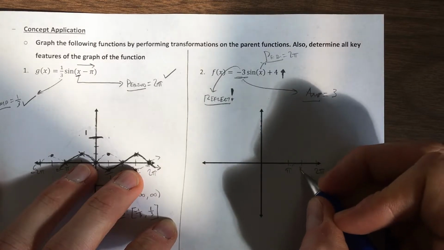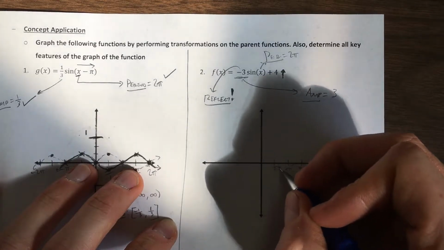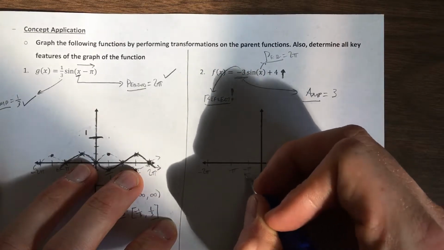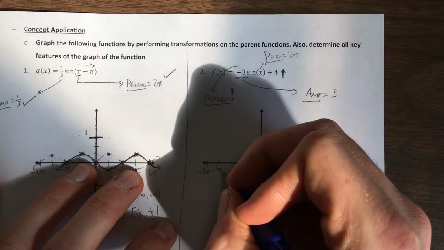I know the shadow's in the way, but it's going to be our standard scale on the x-axis.